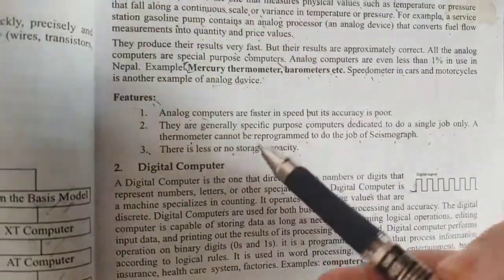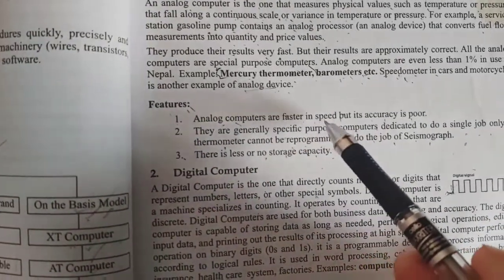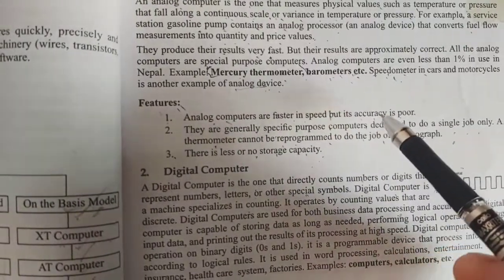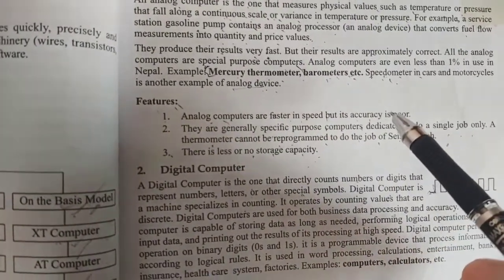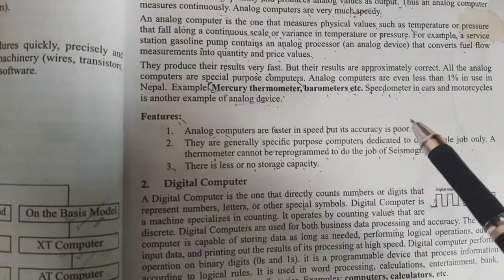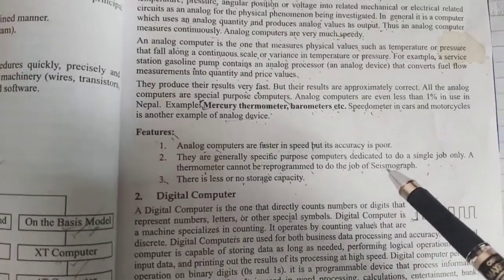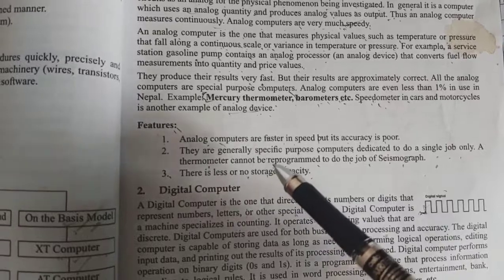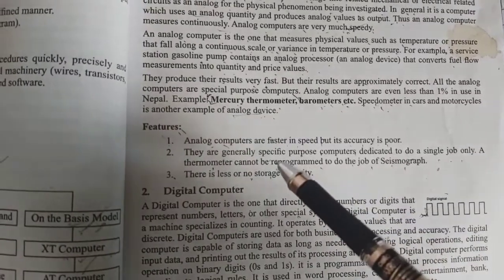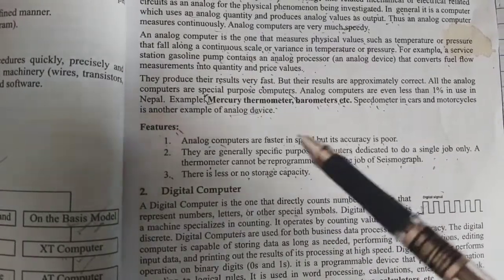So now, features of analog computers. Analog computers are faster in speed, but their accuracy is poor. It is very fast, but it may produce some errors while doing some tasks. They are generally specific purpose computers dedicated to a single job only. A thermometer cannot be reprogrammed to do the job of a seismograph. It is a one purpose computer. It does its specific job only.